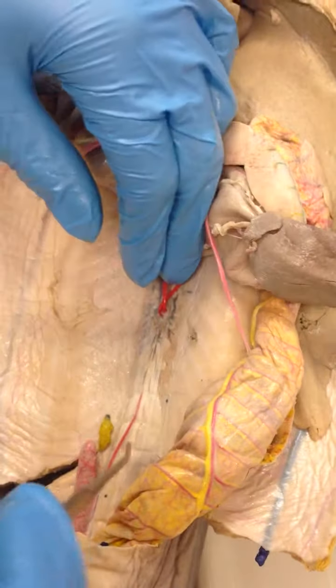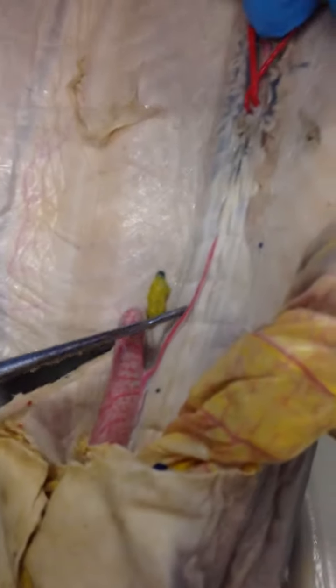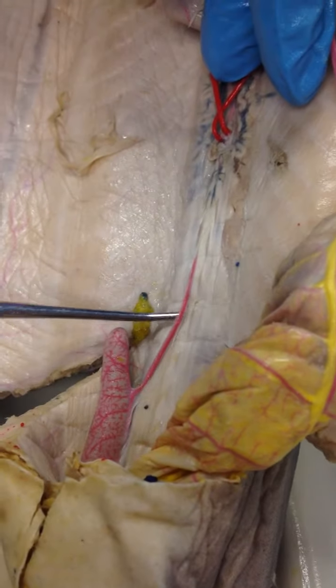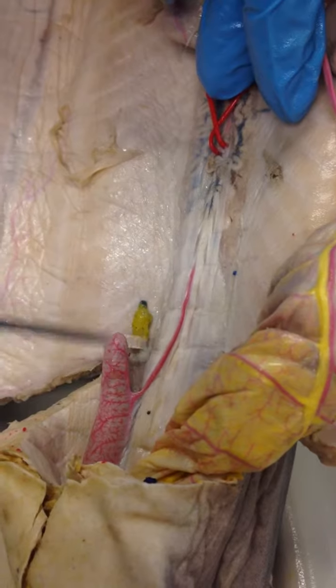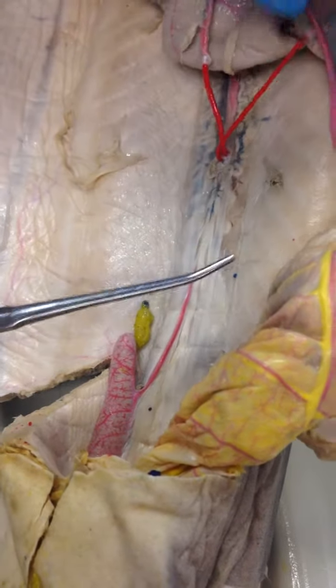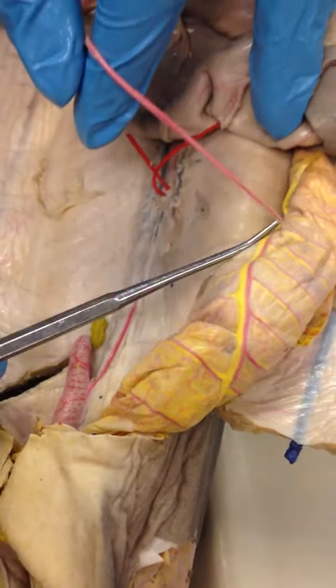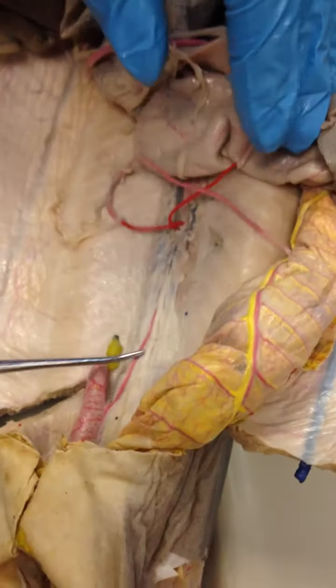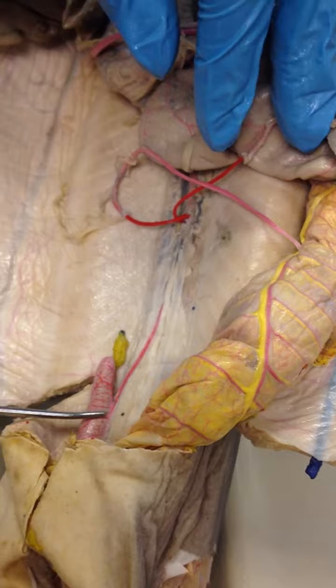The posterior mesenteric artery is this artery here. It leads to the rectal gland. So just to differentiate, the anterior comes off the intestine, posterior goes towards the rectal gland.